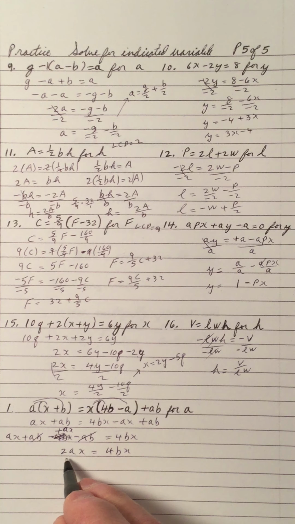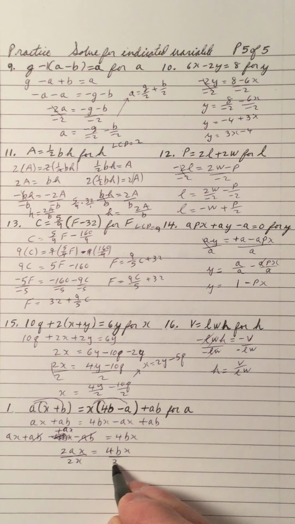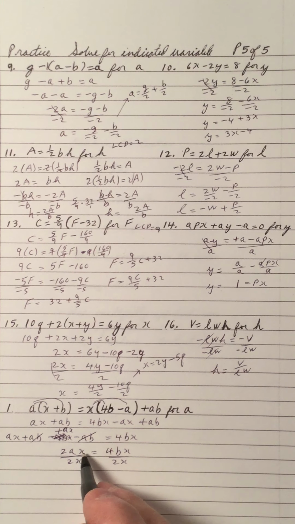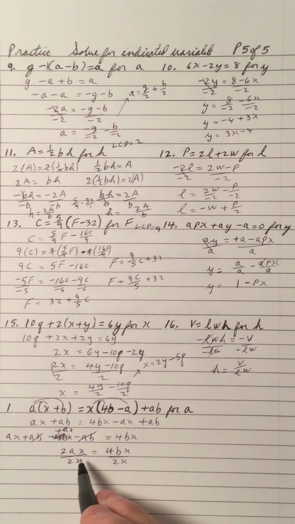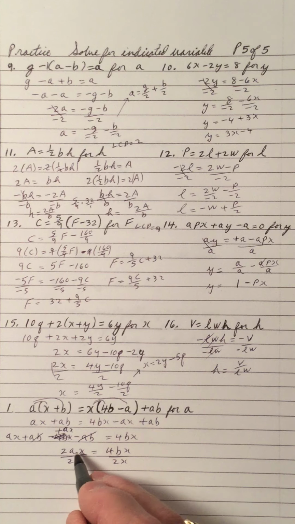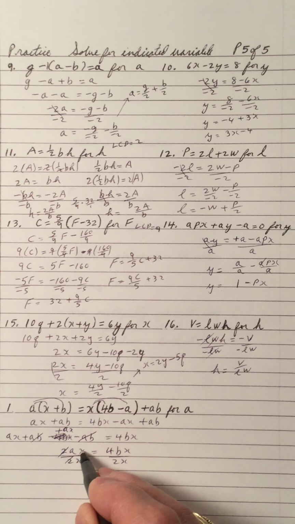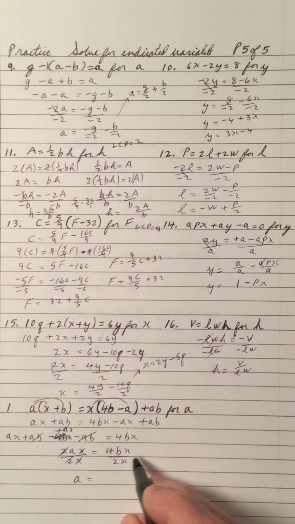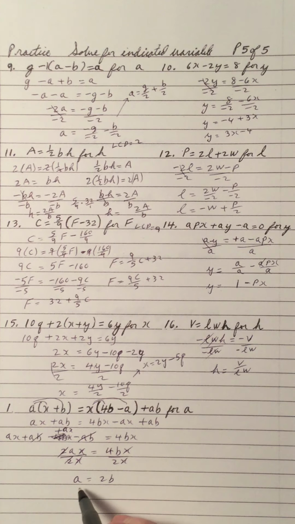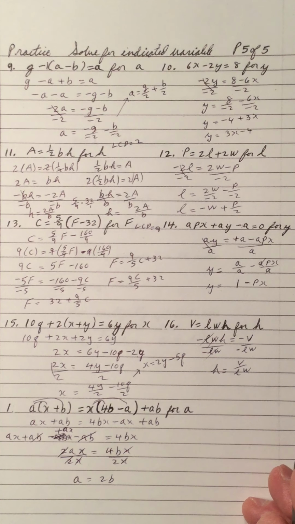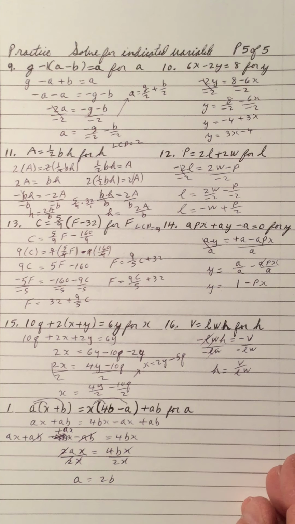Now we divide, but we're solving for A, so we divide by 2X. Now it's hard to get used to, but you got to know what variable you're solving for, because most times you solve for X, so we're solving for A. So the 2's cancel, the X's cancel, so I have an A. 4 divided by 2 is 2, and the X cancels. So all that equation there works out to be A is equal to 2B. Just be careful. Try not to make a mistake. It's easy to make a mistake.